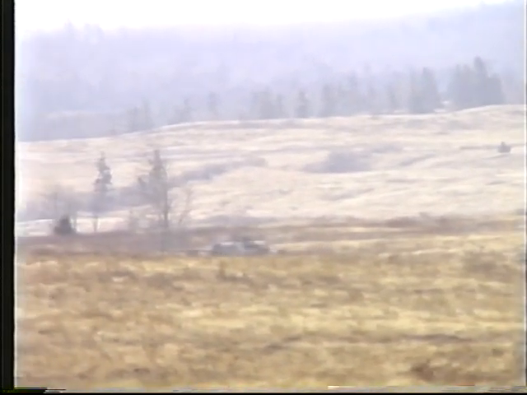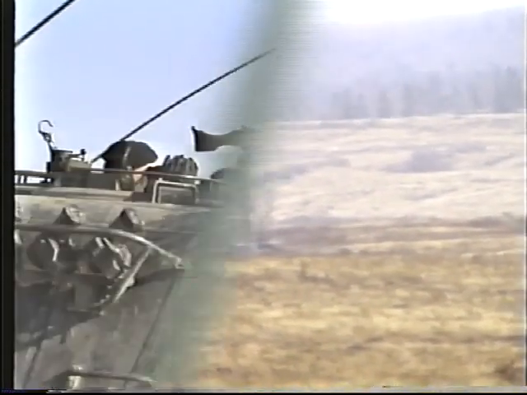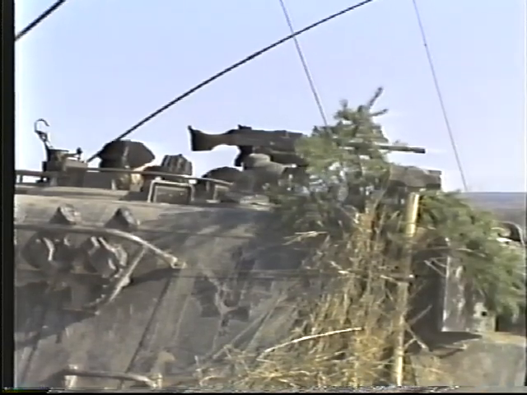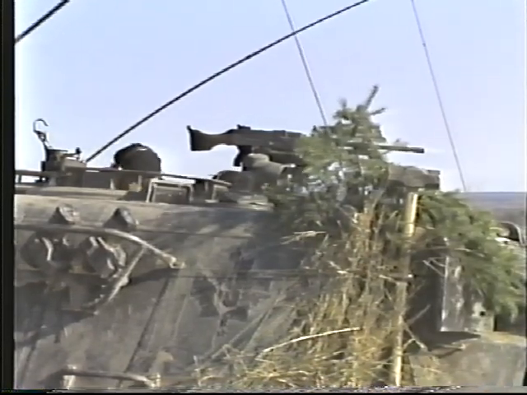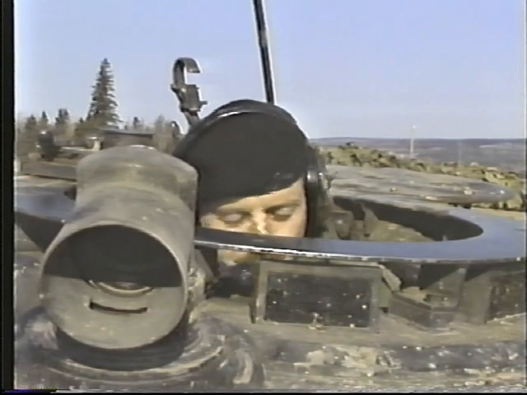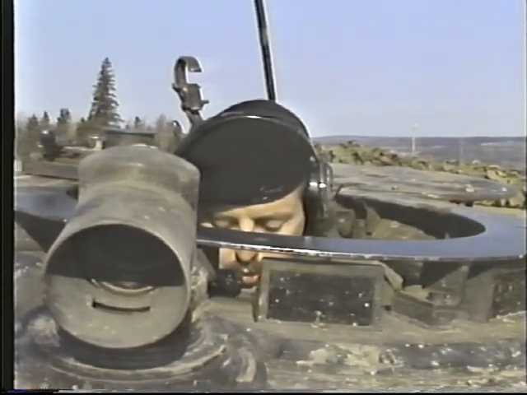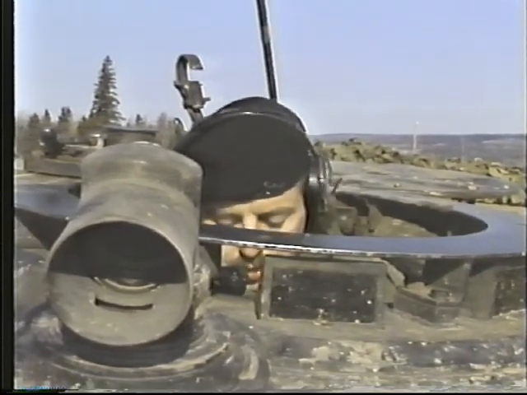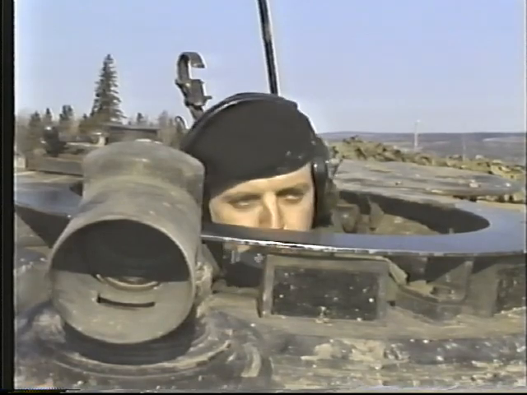A contact report initiates a whole series of coordinated actions. "Zero, this is 3 Bravo. Contact grid 118537." The squadron battle captain immediately informs battle group headquarters of the contact.